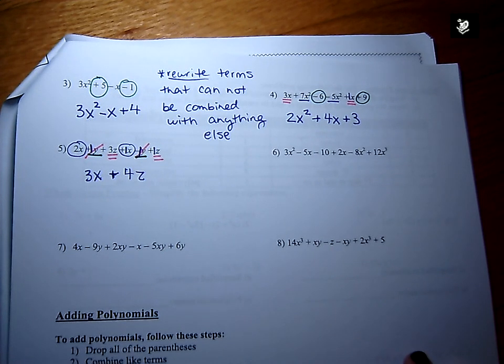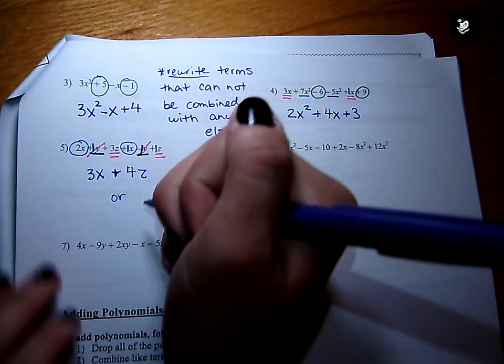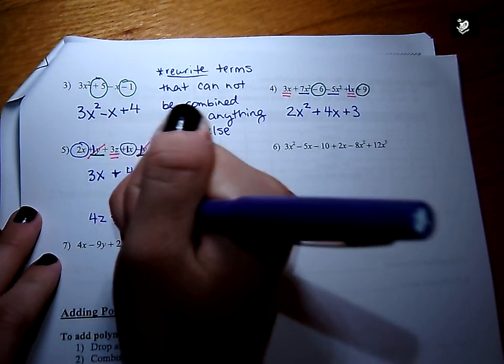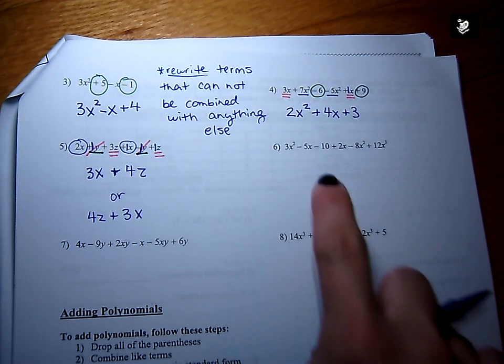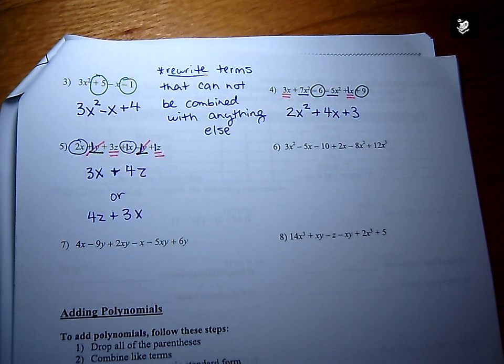Now, because there are no higher exponents on one variable over the other, we can actually write this also as 4z plus 3x. So if you wrote it that way, that would also be correct, either one. So see if you could try 6, 7, and 8 on your own. And when we meet back in class this week, we'll go over those 3 together.